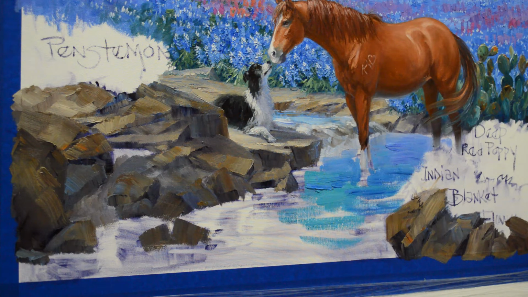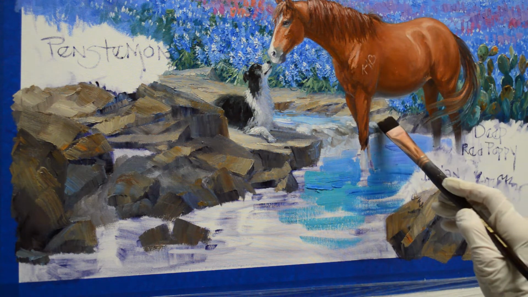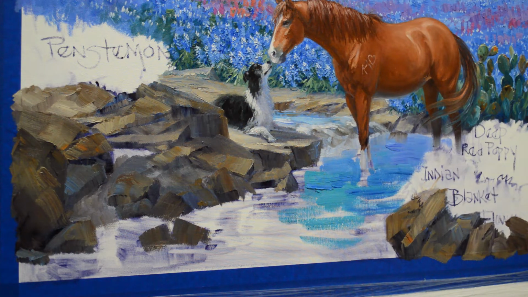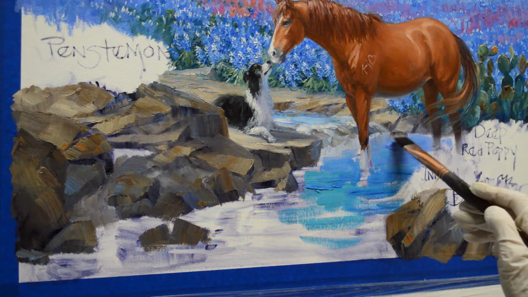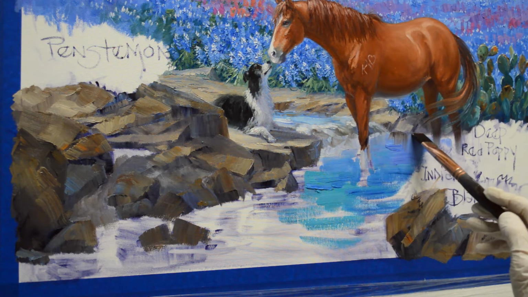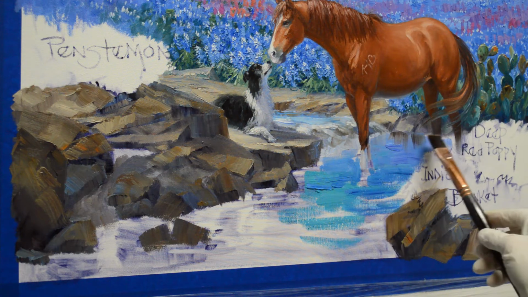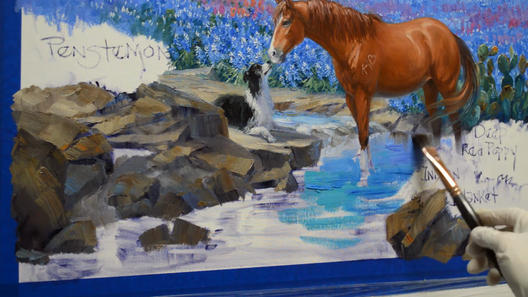Then I will pull the reflection of the rocks down into that so that their reflection comes down over the blue bonnets. And this water's reflecting down in, so the reflection's going to follow that. You just pull your reflection straight down into your water.